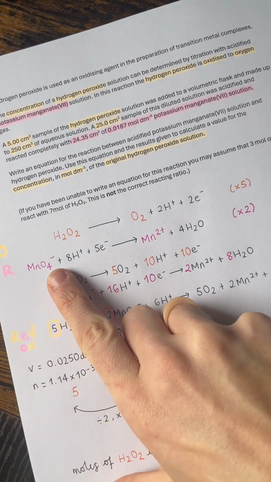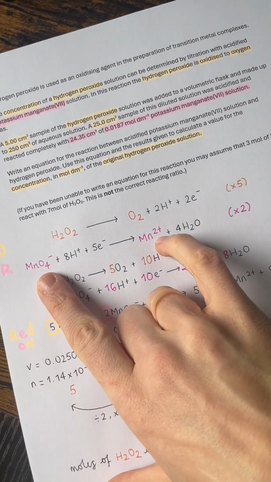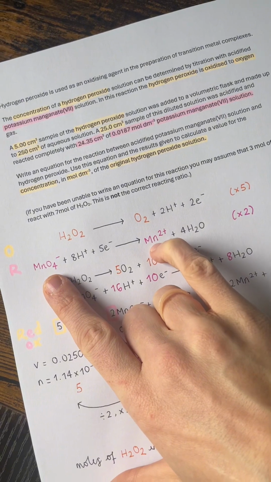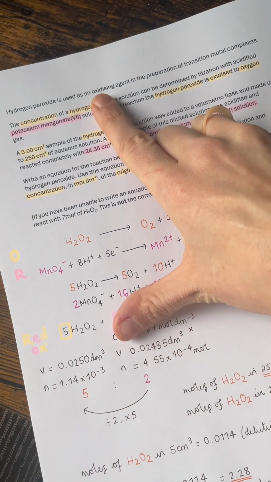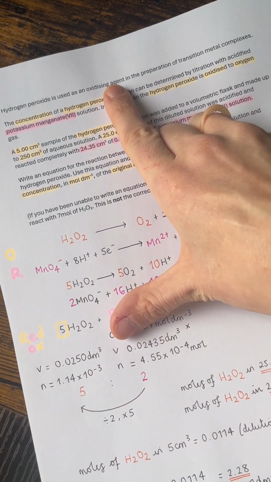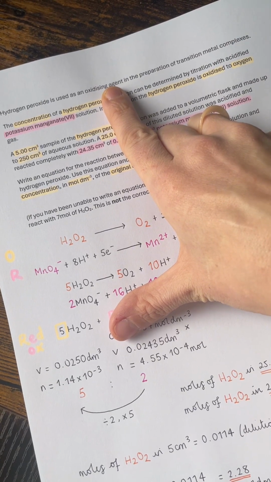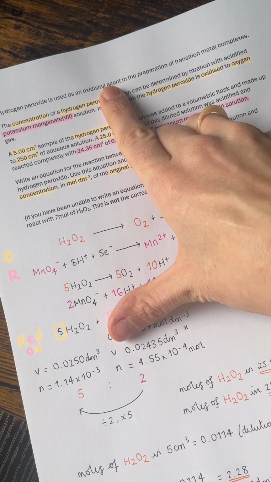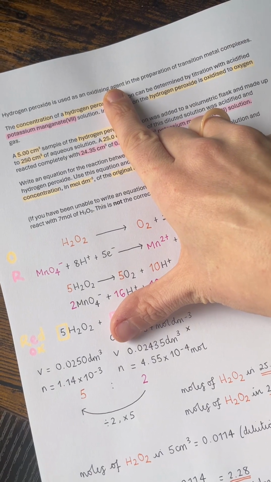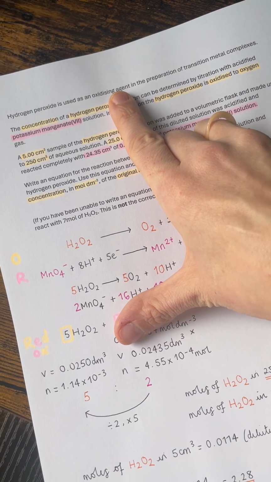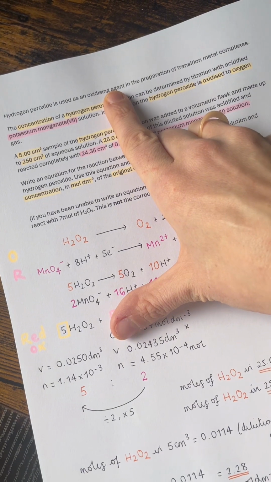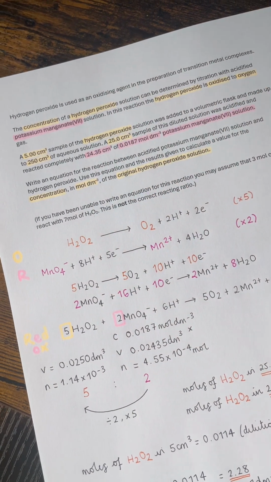For the manganate half equation, which is going to be reduced, which again is another clue: hydrogen peroxide is used as an oxidising agent in the preparation of transition metal complexes, but interestingly it is itself being oxidised here and being used as a reducing agent. So interesting that it's included that in the wording of this question.